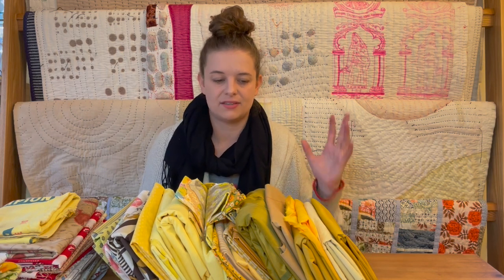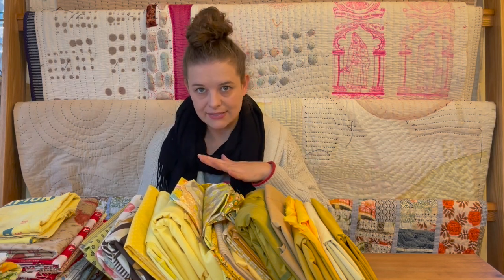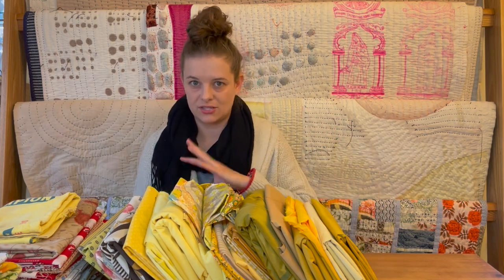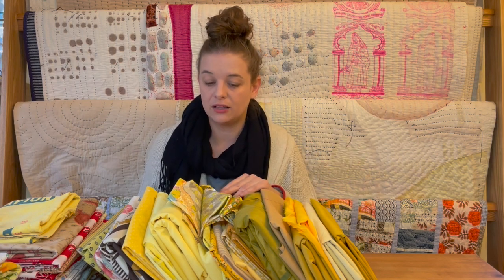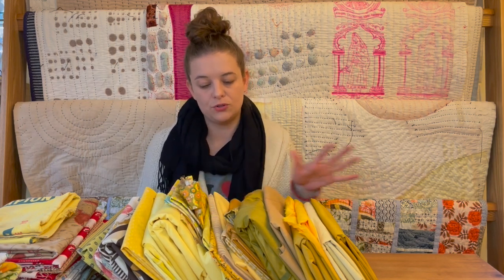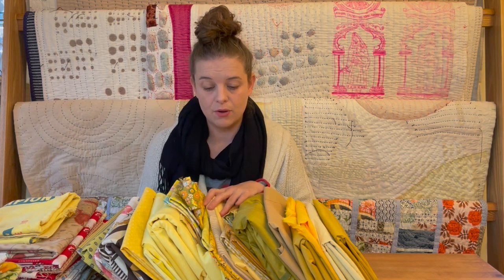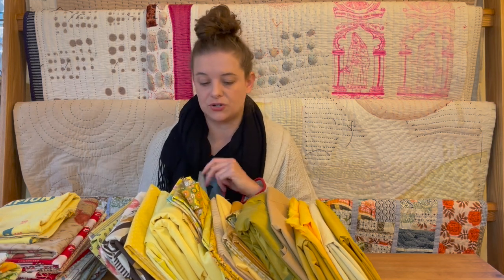Value is about creating contrast, having highs and lows, being able to move through something called a grayscale, where you're looking at light versions, middle versions, and dark versions of either black and white or a color. So by getting the whole spectrum of yellow, I was able to start to create some value.